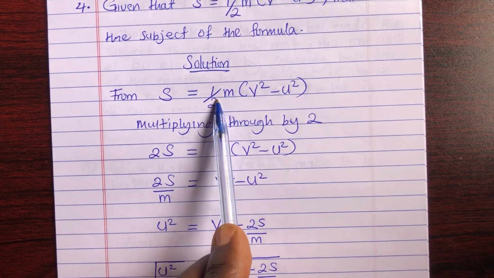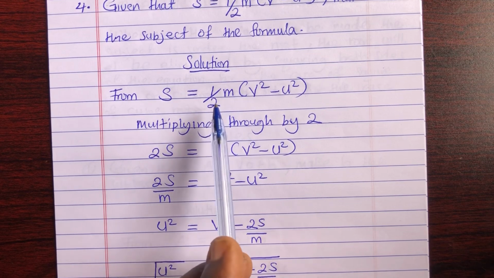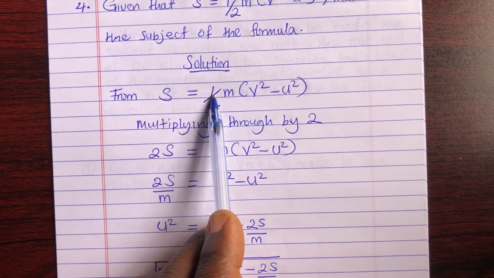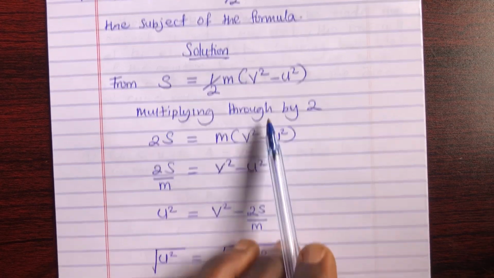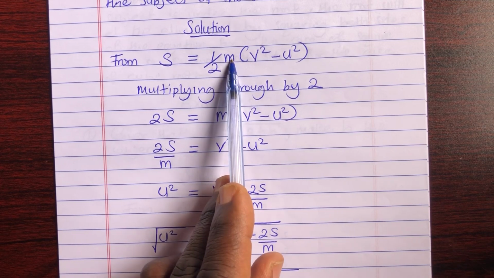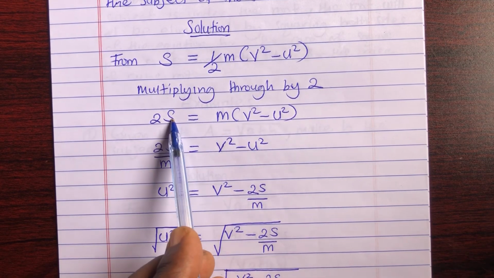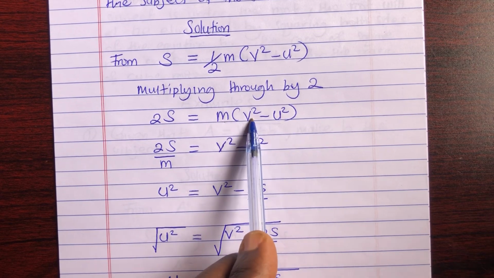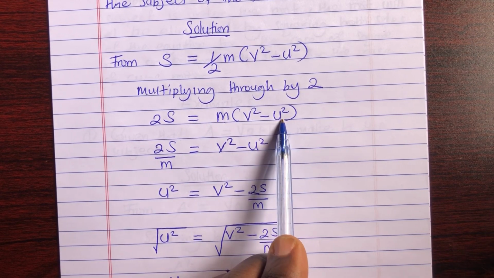However, we have a fraction, and therefore we shall eliminate the fraction by multiplying on both sides by 2, so that the 2 reduces the half and we remain with the m. So we shall have 2s equaling to m into v squared minus u squared.